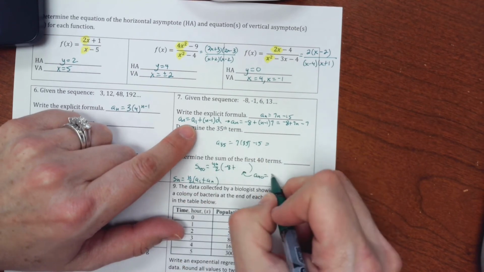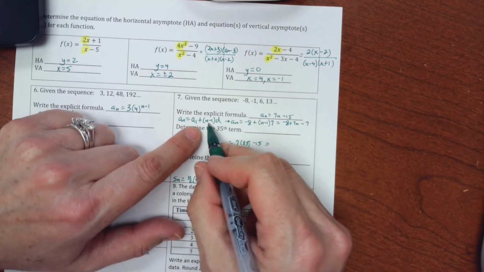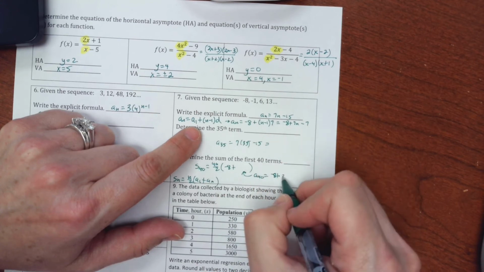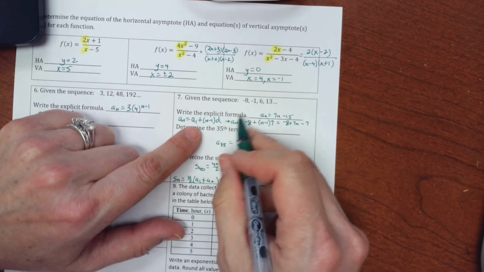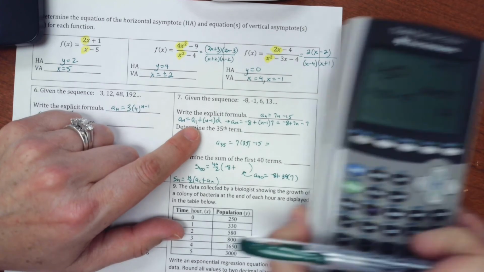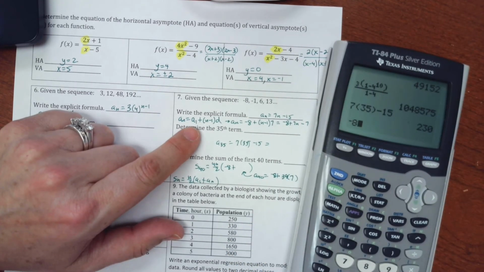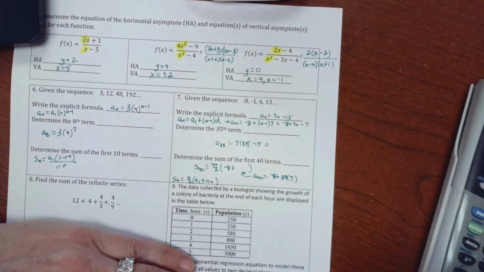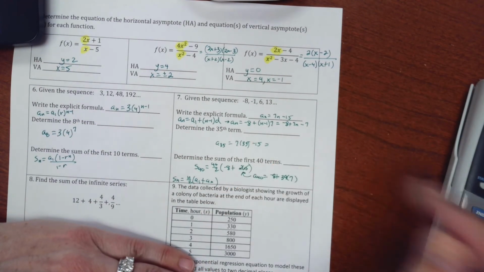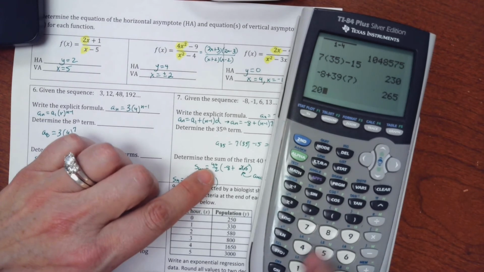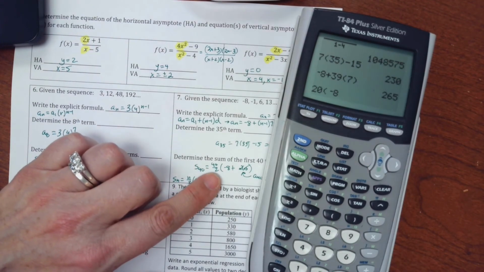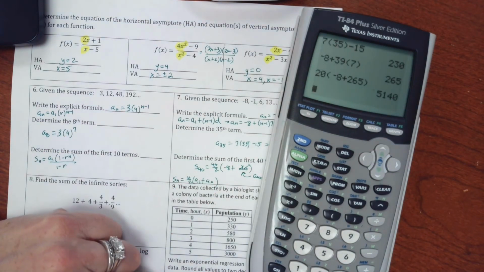First term plus 40 minus 1 would be 39 times the d value, which is 7. So I figure that out. Negative 8 plus 39 times 7. So 265. So there's a 265 right here. All right, 40 over 2 is 20. I got negative 8 plus 265. And there's my answer.